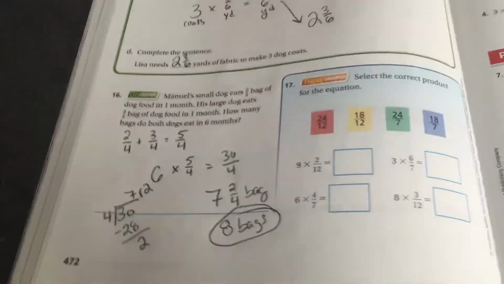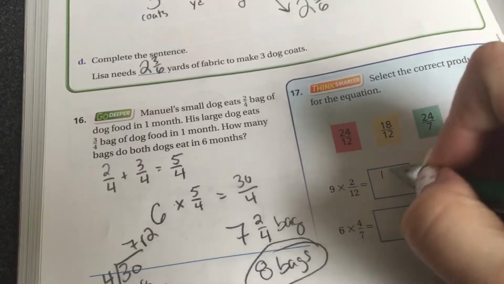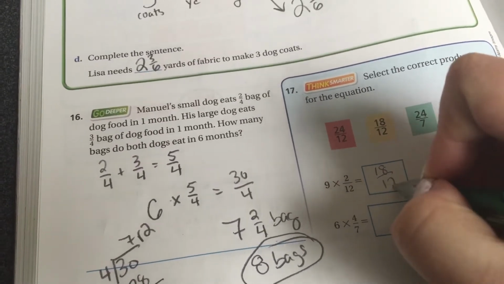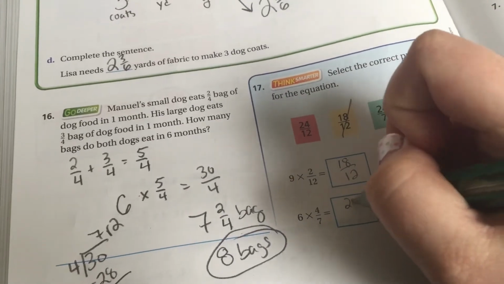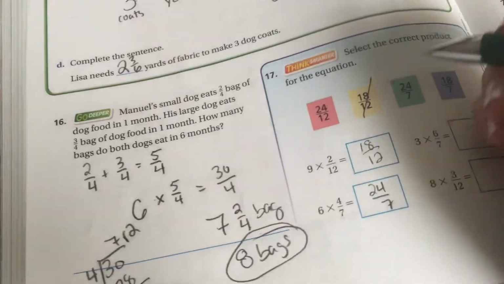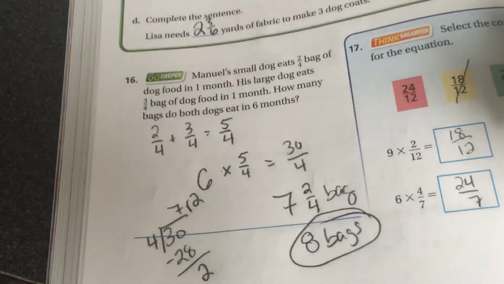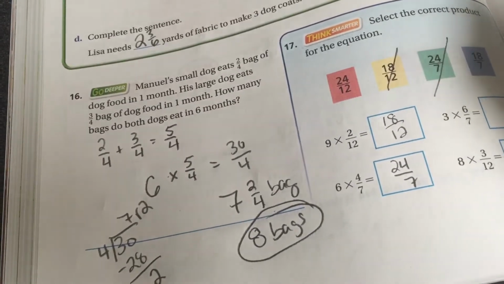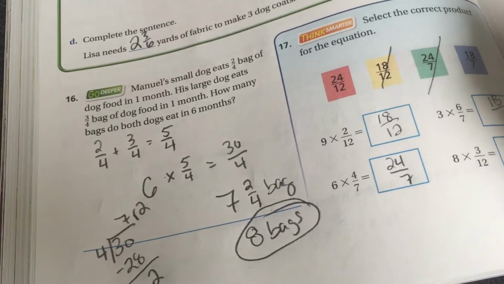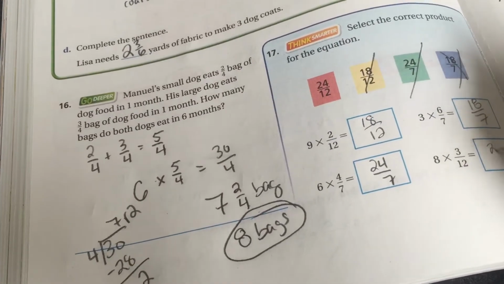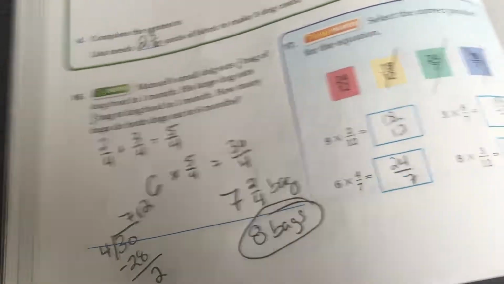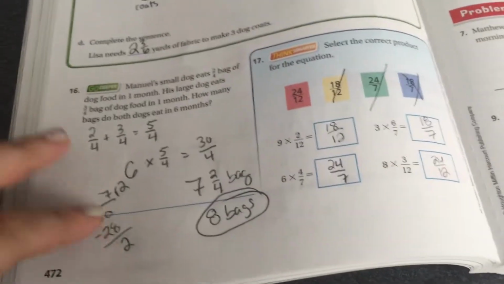Okay. And this one, I'll just give you the answers real quick for this one. 9 times 2 is 18 over 12. So that's this one. 6 times 4 is 24 over 7. That's that one. So 3 times 6 is 18 over 7. And then 8 times 3 is 24 over 12. So those are those answers right there.